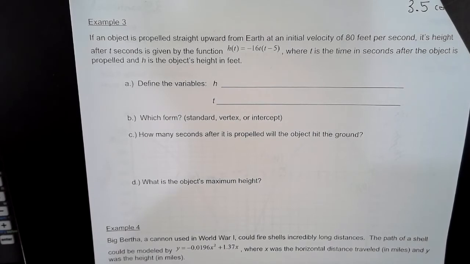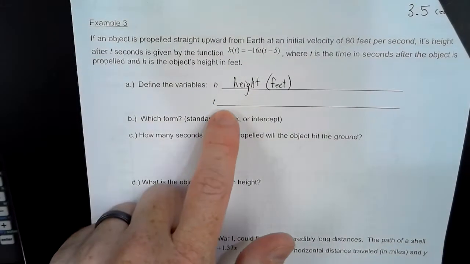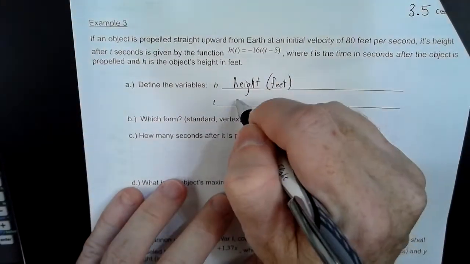So this is the easy part. We want to identify the variables, and they told us h right here is the object's height in feet, and t is the time in seconds.